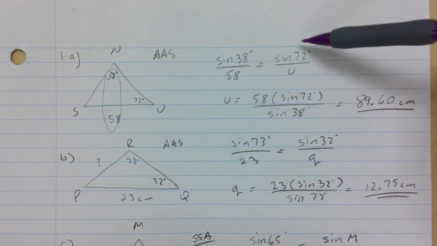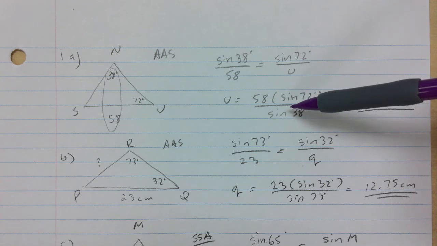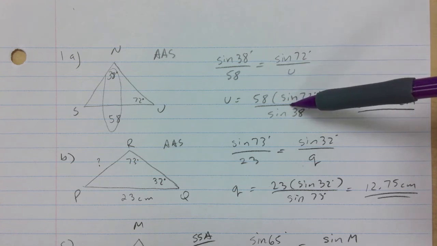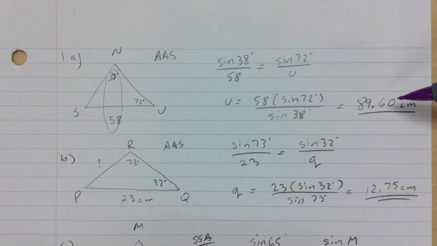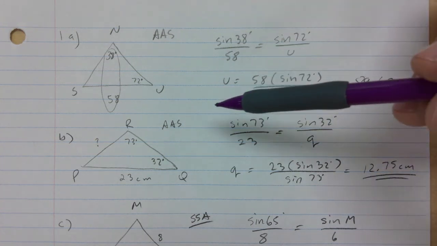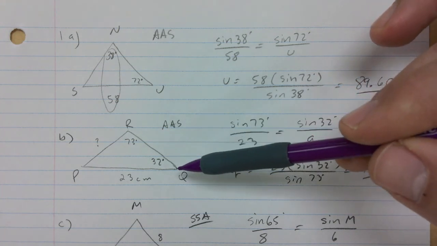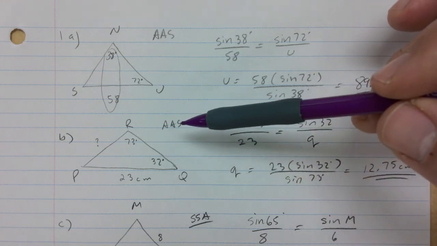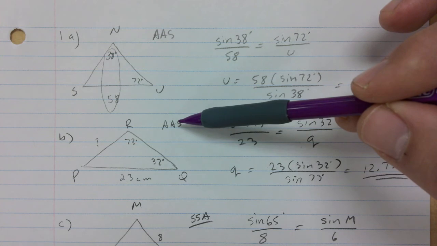And so we set up our proportion, we solve, we have one more step where we actually do the calculations, and then we have our answer with units. Okay, so that's that. And I'm just checking across from 72 should be larger than across 38, so I'm good. Next I have PQR. It's again angle side, right?